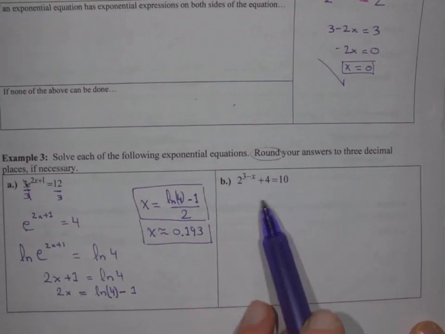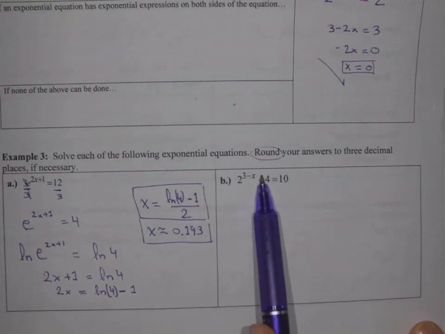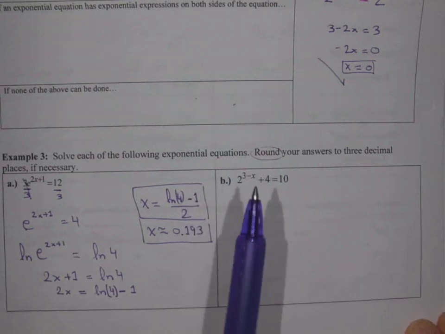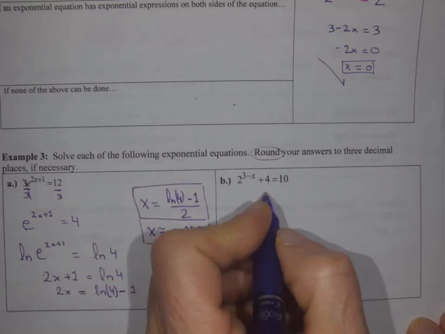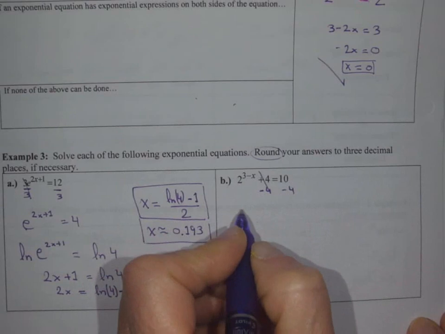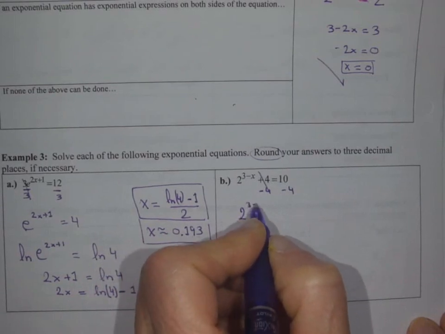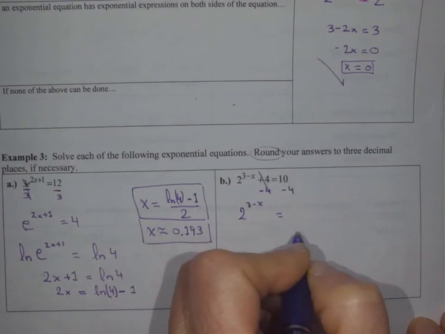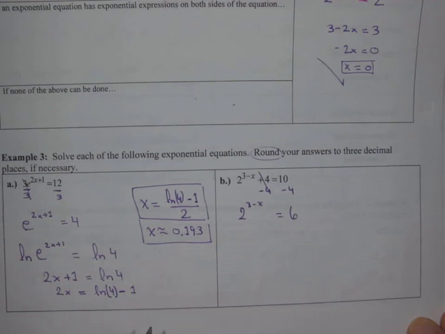Let's look at this and see what we need to do. So first of all, I have a plus 4 here by itself, no logarithm, no exponential there, just that plus 4. So I'm going to do that first. Minus 4 on both sides. So now I have 2 to the 3 minus x is equal to 10 minus 4, which is 6.